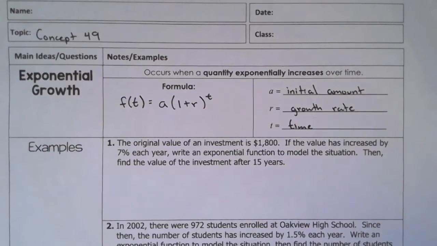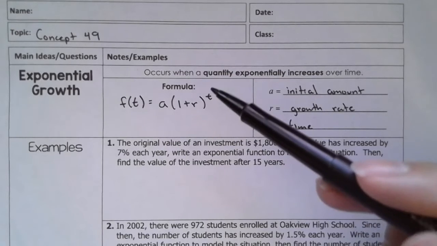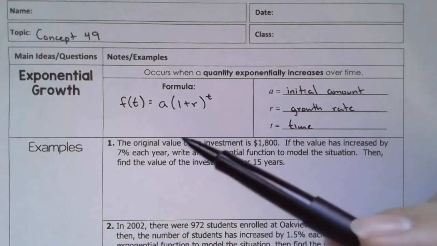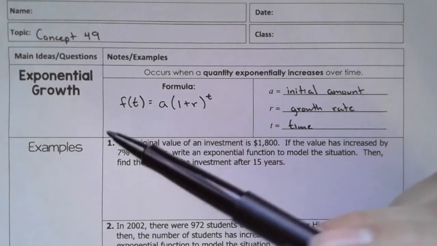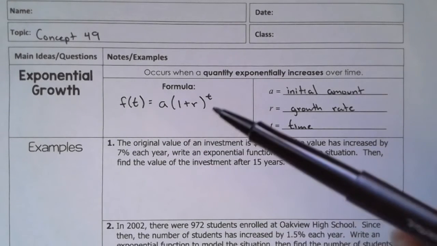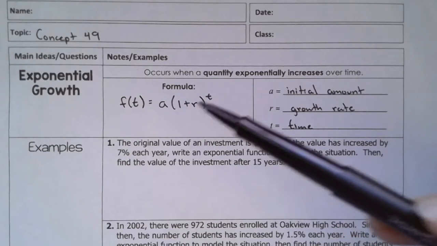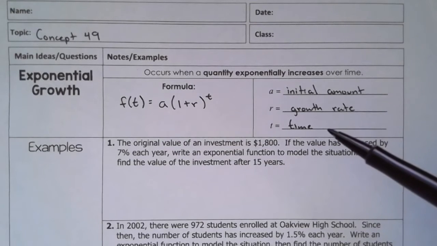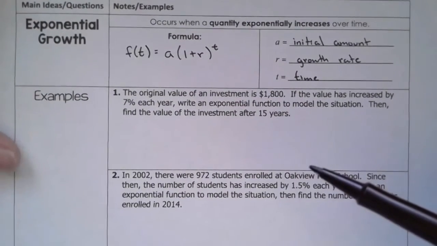So, the first formula is exponential growth. This occurs when a quantity exponentially increases over time. Here's the formula. It might be familiar because you might have worked with some very basic exponential growth ideas in middle school or maybe in 9th grade. You got A times 1 plus R to the T. A is your initial amount, R is your growth rate, and T is time. So it's very just plug and compute style problems.